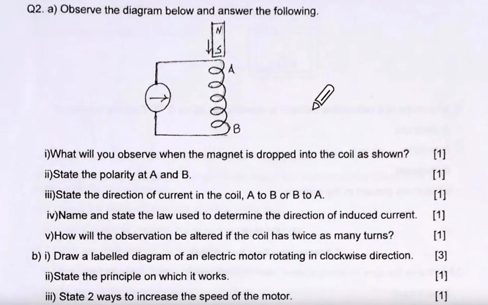Now, are they asking the same questions? What do you observe? Now come on, look at the answers, because this is your revision. I can always tell you, but this is your revision also. So if you do not know, read it from the book, because the question is there.